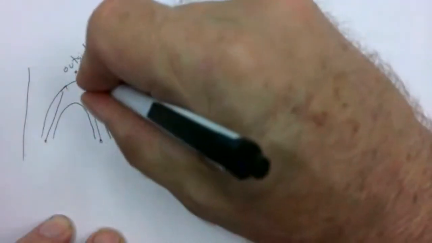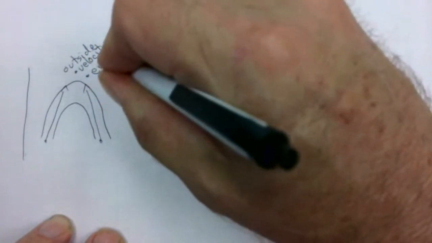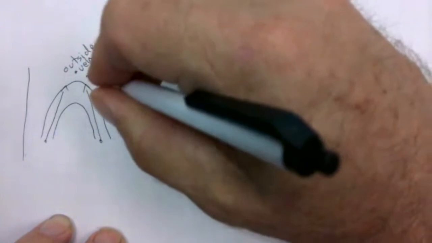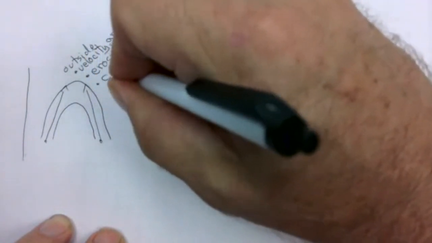Since velocity is greatest on the outside of the meander, this is where you will get erosion. And this side of the meander is called the cut bank.